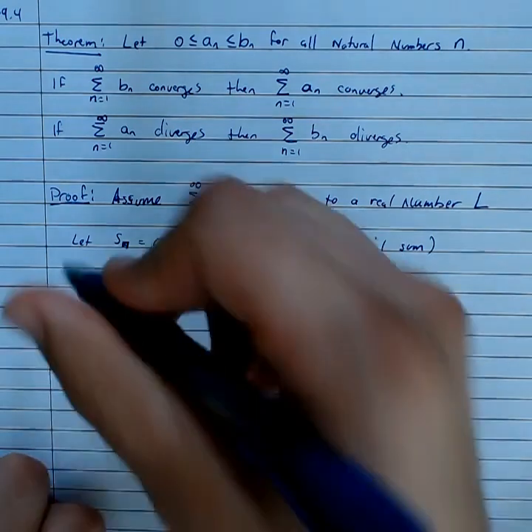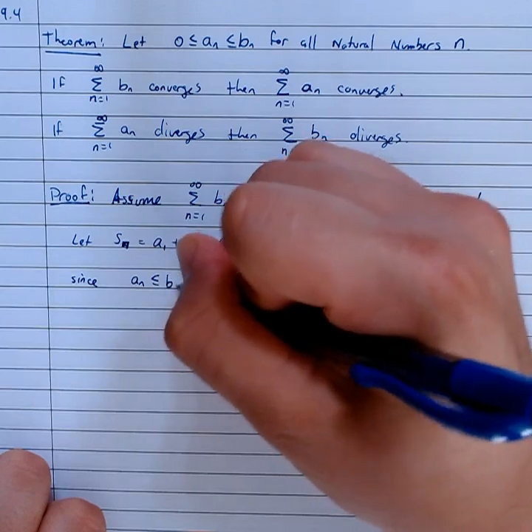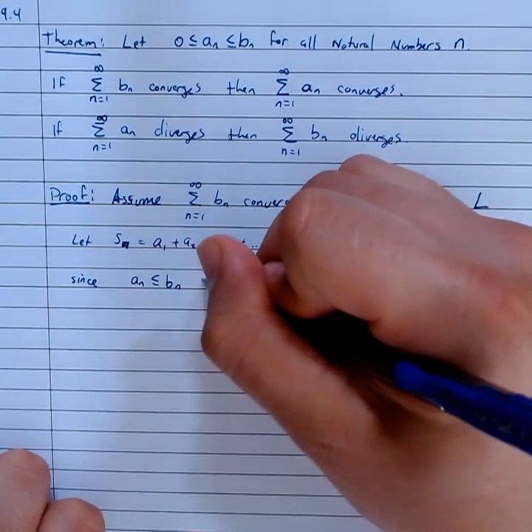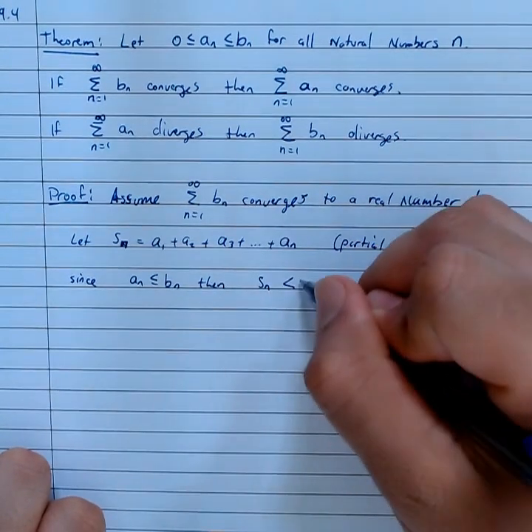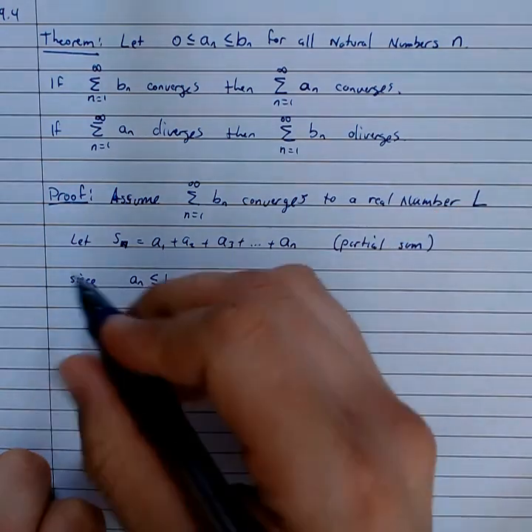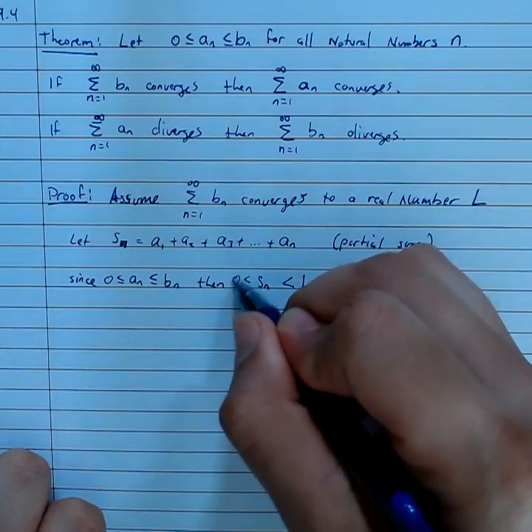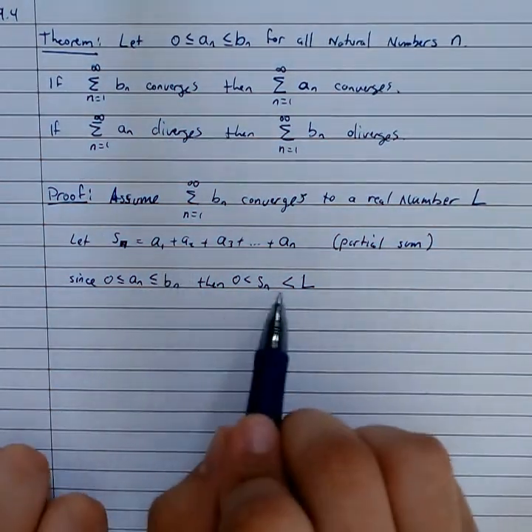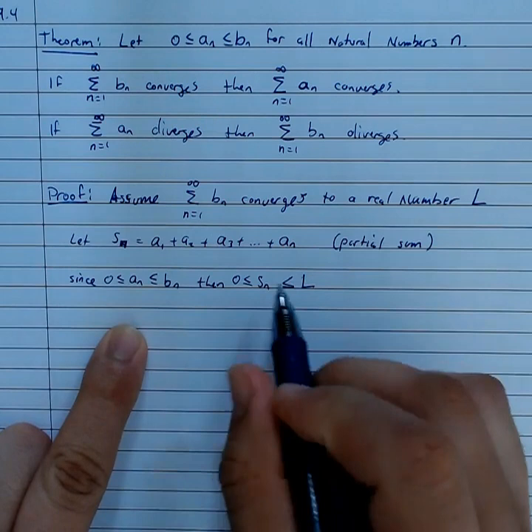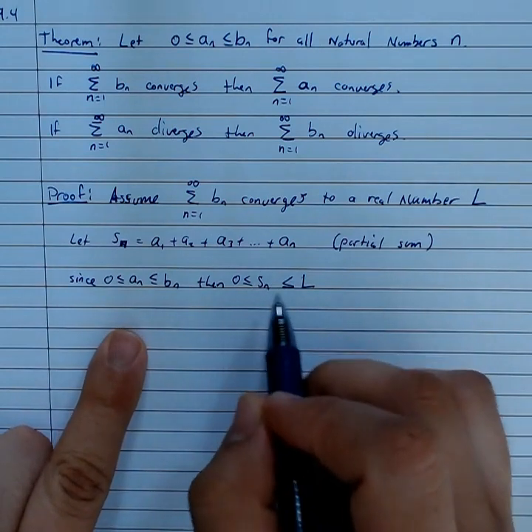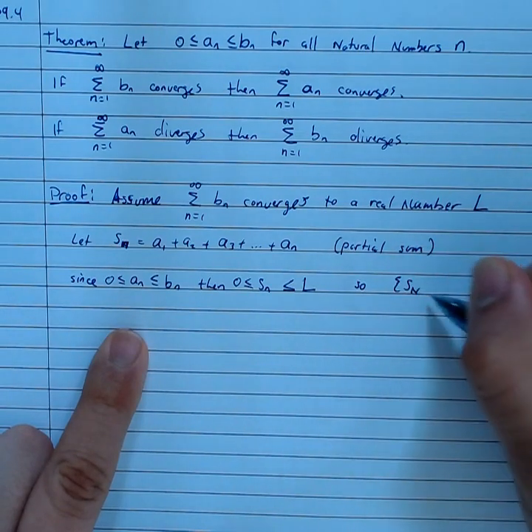I get L. Since my a sub n is less than or equal to b sub n, then S sub n is less than L, but since it's greater than or equal to 0, we know that the partial sums has to be greater than 0. All right? So that means that it's bounded on both sides. We know for a fact that the nth term of the partial sums is bounded. So that means that the sequence of partial sums is bounded.